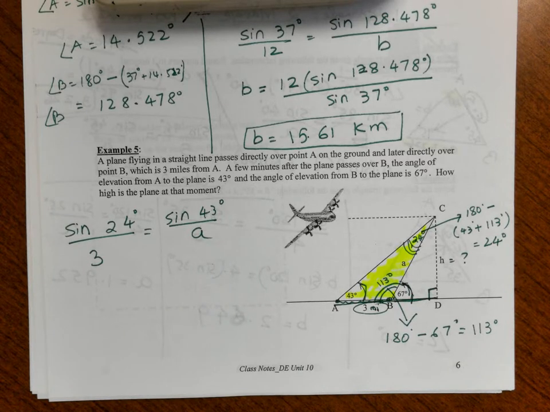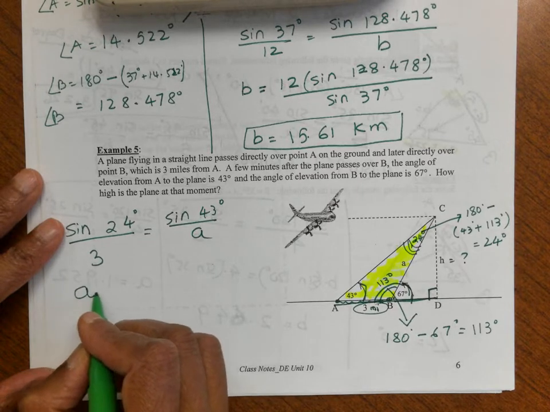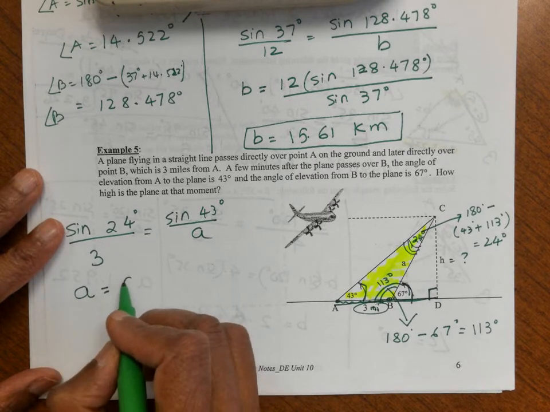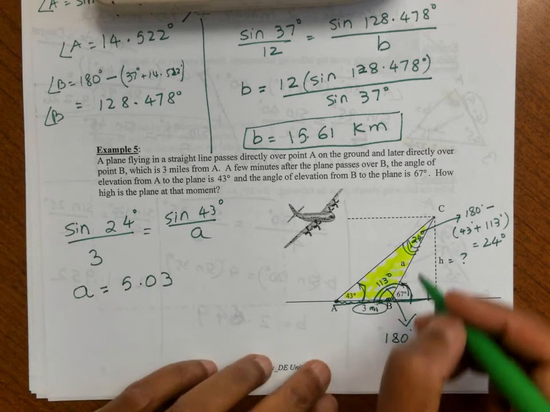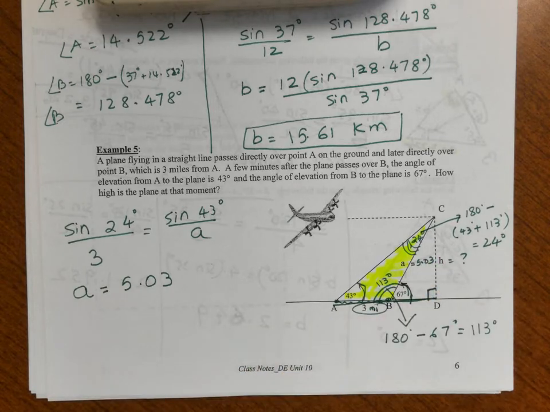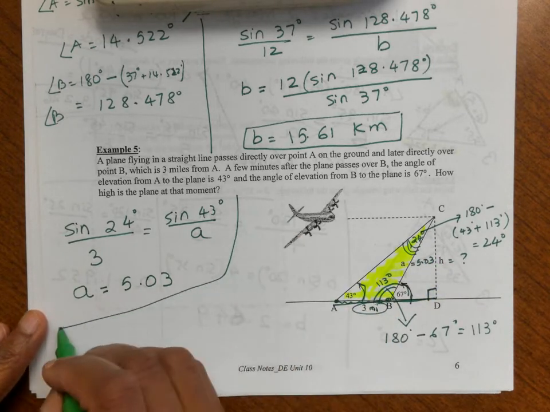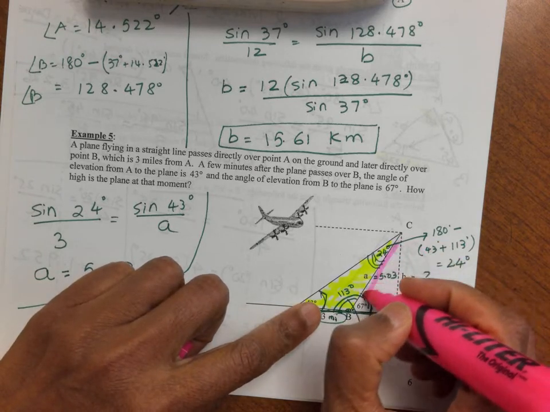Do your cross multiplication, hit pause, get A by itself, and you should get A to be 5.03. I just found that out because of this cross multiplication. Now what do I have? Now actually I have a right triangle with one angle and one side, which is the hypotenuse.